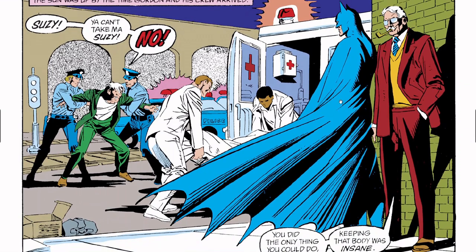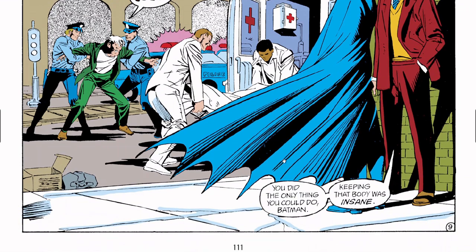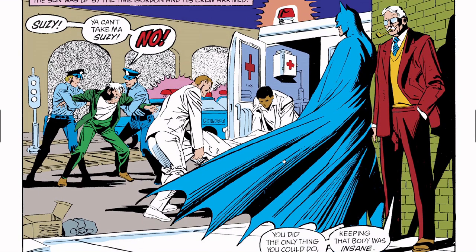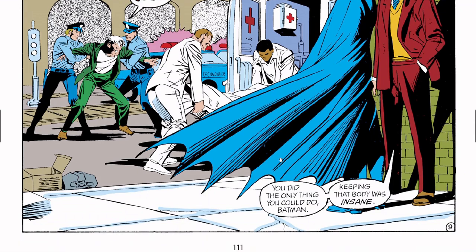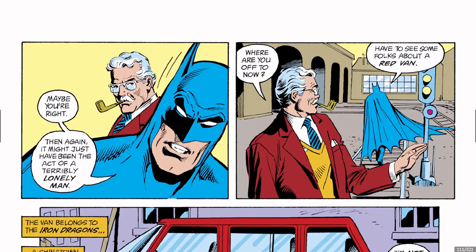Elmore's all unhappy because they're taking away the woman. This is a nice picture of Batman to make up for some of the other ones that aren't good. Again, we got the commissioner here because he's got nothing better to do. Tells him he did the only thing he could. Keeping the body was insane. He says, maybe you're right, but he still feels bad. And Gordon asks him where he's going. He says he's walking away.